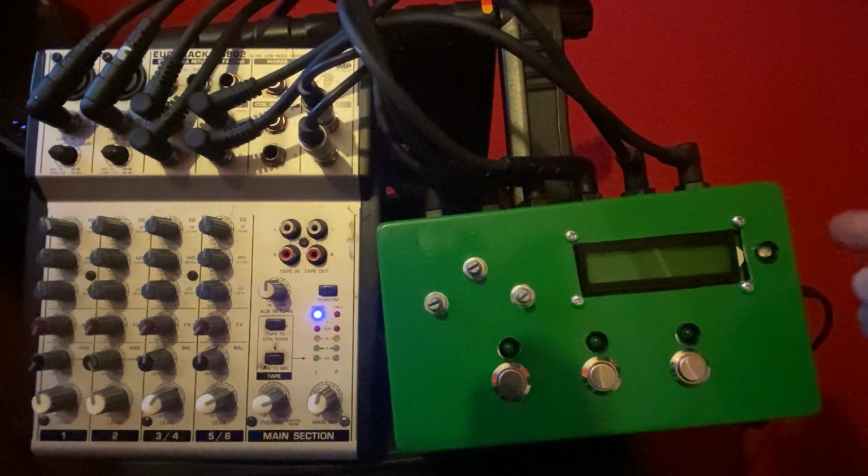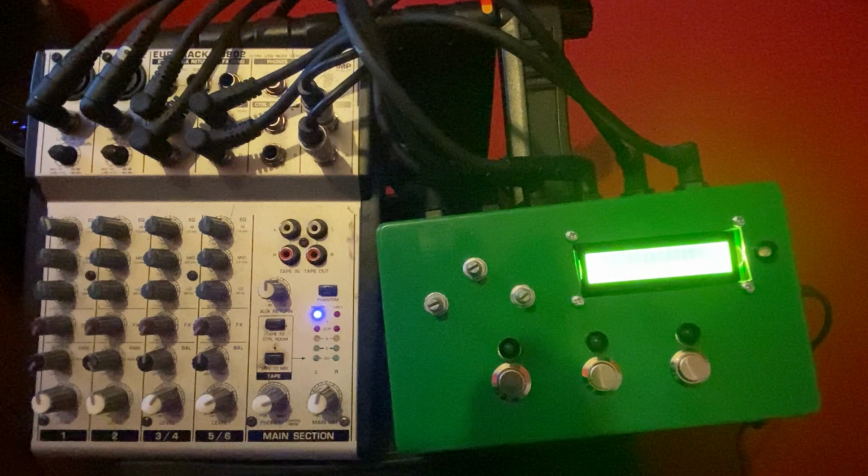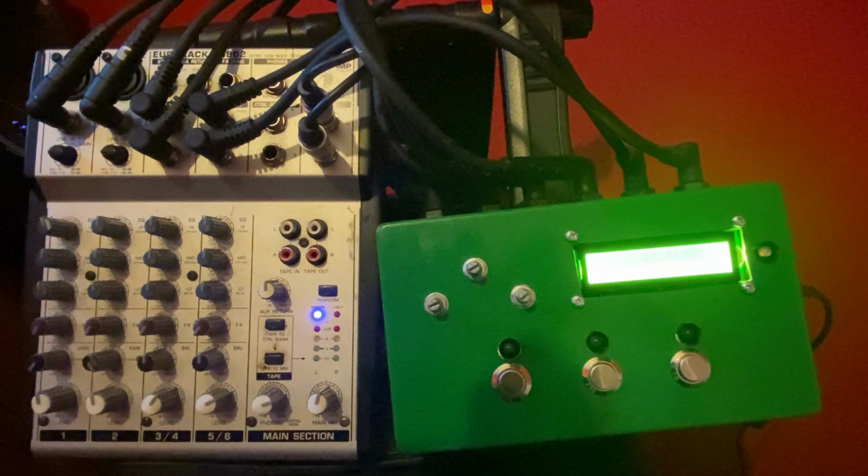Let's go ahead and power this thing on. Just got a little light power switch over here. And it will take a moment to boot up and load the program. Okay, so the program is loaded now and it's ready to go.